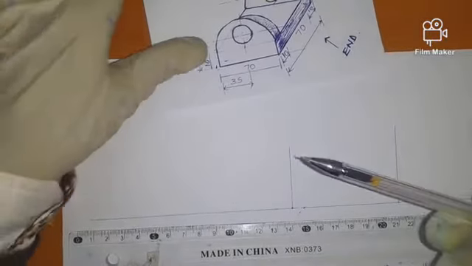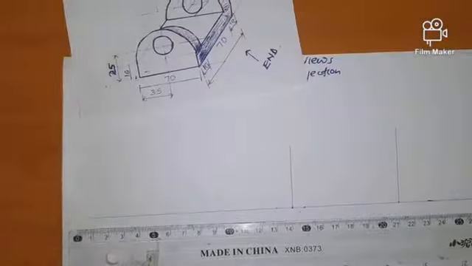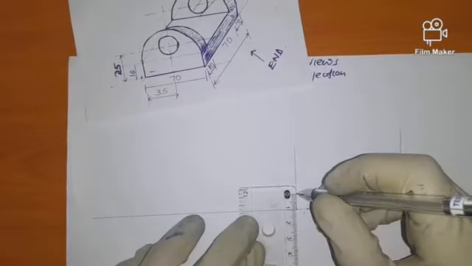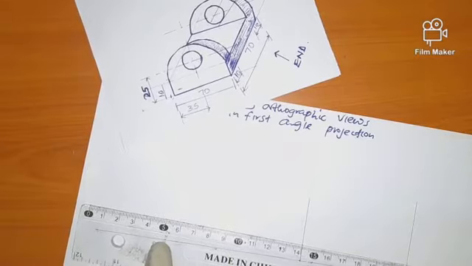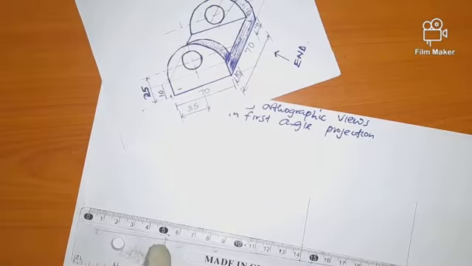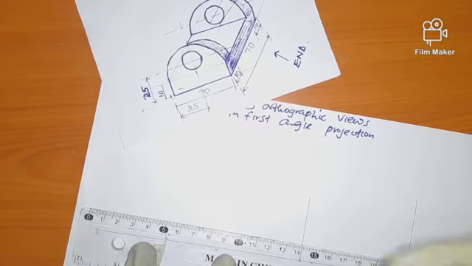So we can have our 10 millimeter above the base, and 10 millimeter is somewhere here. Of course, once we have our 10 millimeter, we draw that straight line. This line actually is where we are going to have our semicircle drawn.